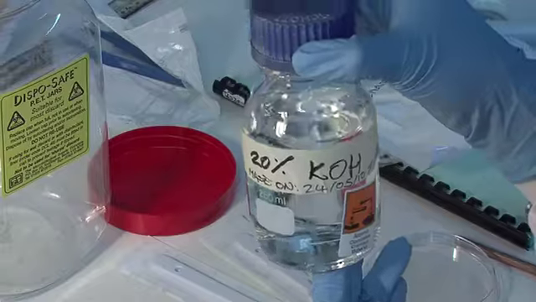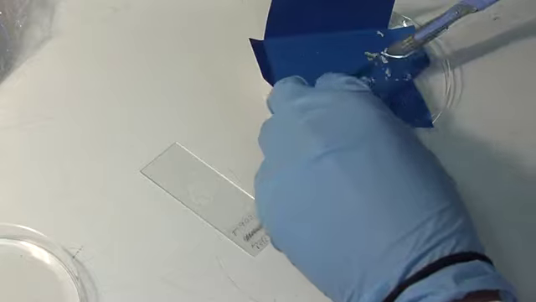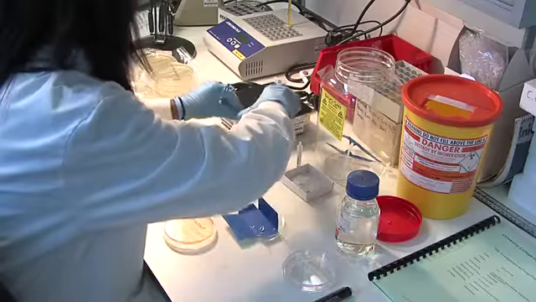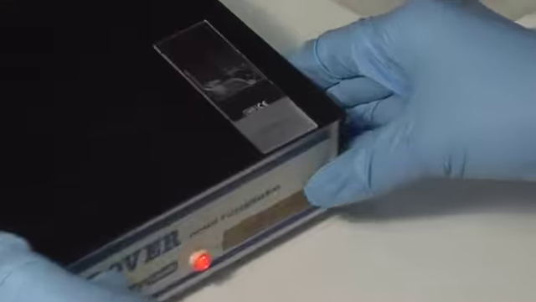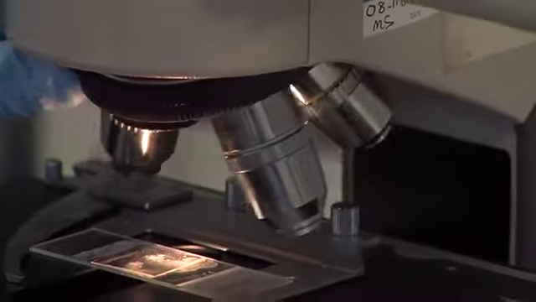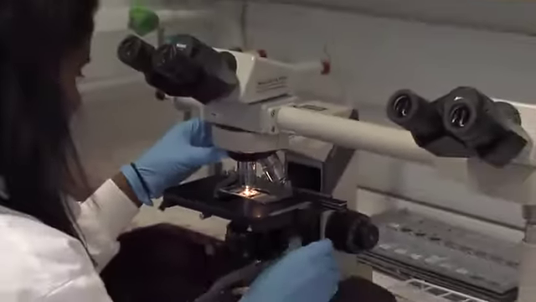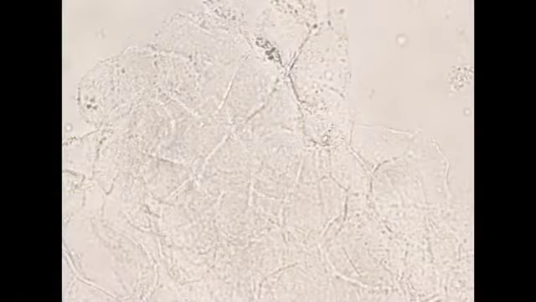Direct microscopy is performed using 20% potassium hydroxide on a slide, and fragments of the nail are added to the potassium hydroxide. A cover slip is applied and the slide heated on a hot plate for approximately 15 minutes to allow digestion and clearing of the keratin and skin cells by the potassium hydroxide. After digestion, the slide is examined under a microscope using the ×40 objective. Fungal elements are seen as branching hyphae running across the outside of the skin cells, as can be seen in this slide.